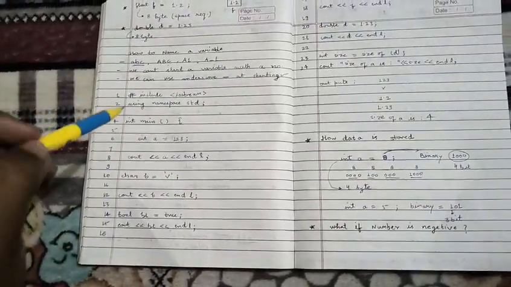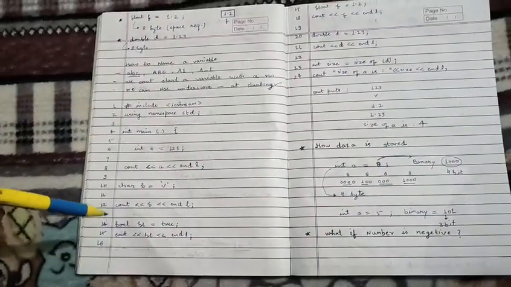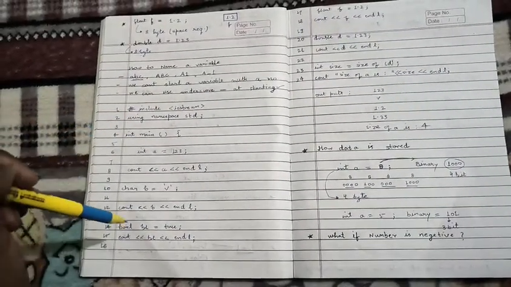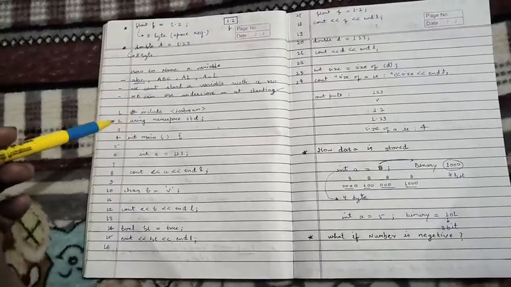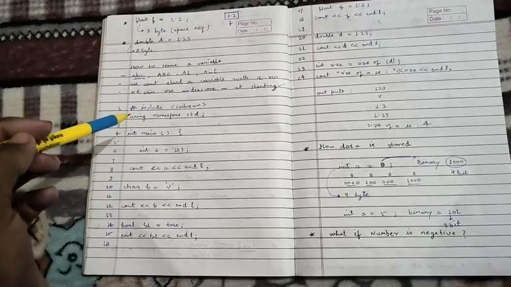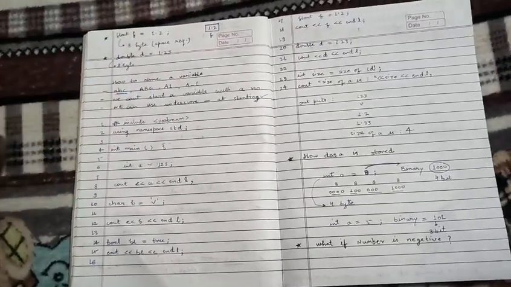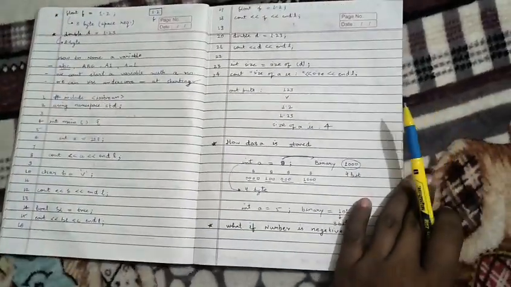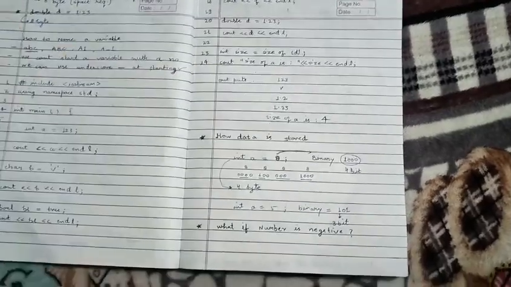Here a code is written. You can read the code, but I will make a separate video where I will run each and every code and show the outcomes on screen on a compiler. So these are some codes, you can read them if you want.